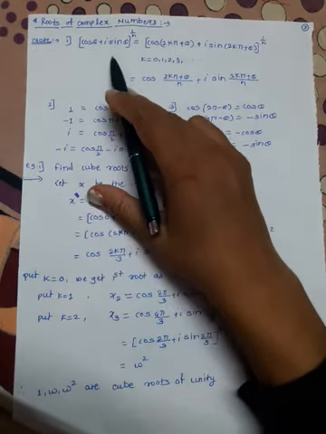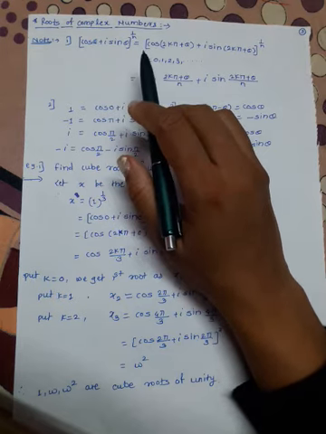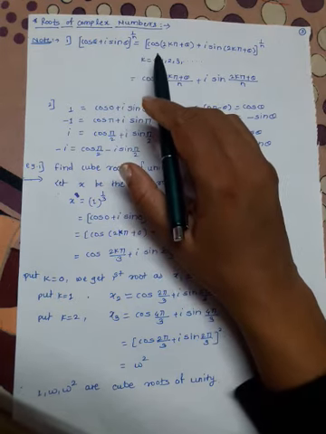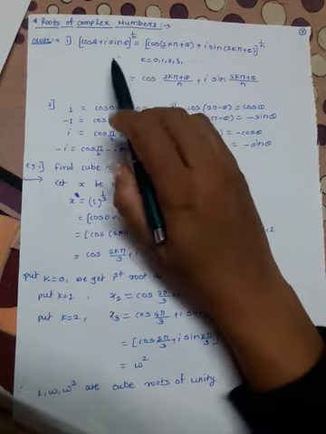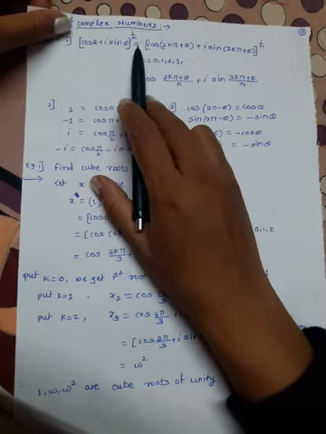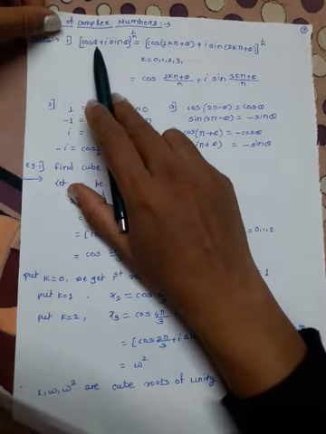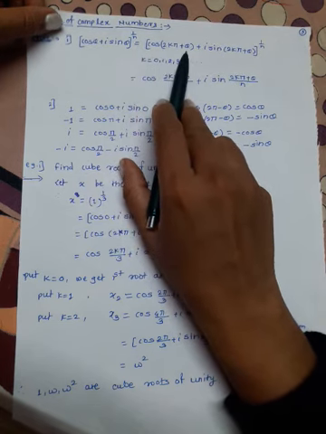Okay, now how to use these steps, how to solve the examples. We need some steps to expand this 1 upon n. We need to add 2k pi, that is theta plus 2k pi or 2k pi plus theta.